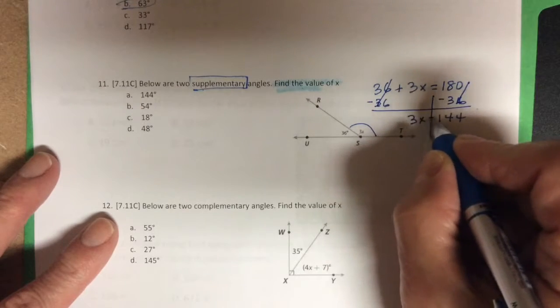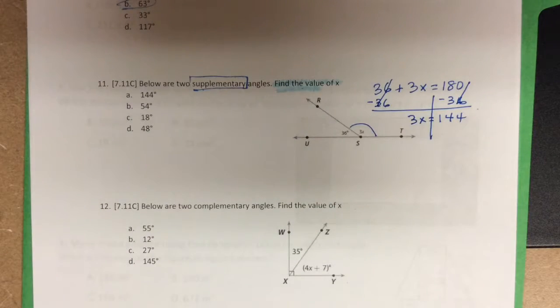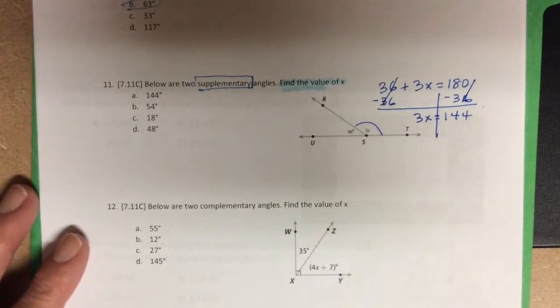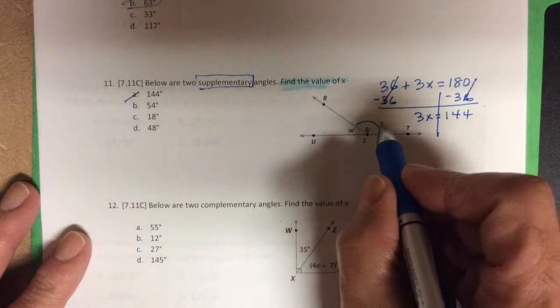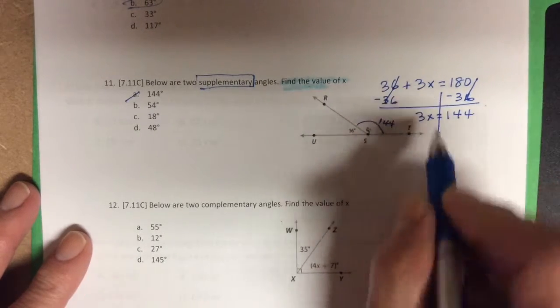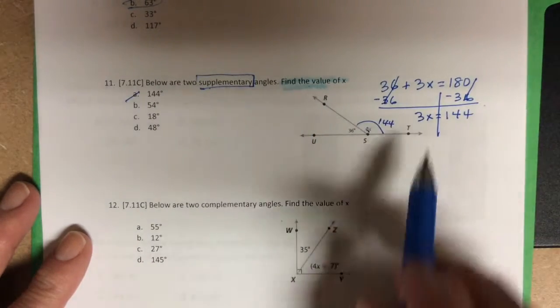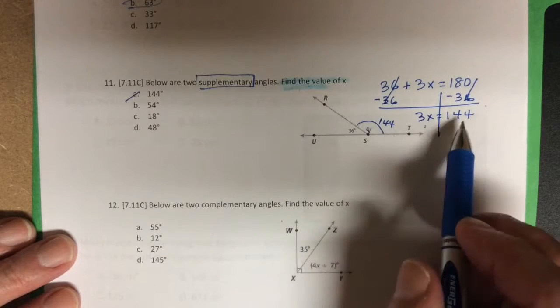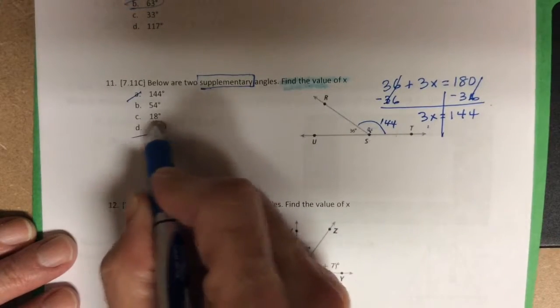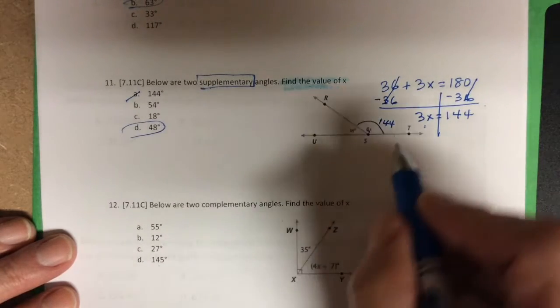3 times something equals 144, turns into a division problem, and it eliminates A because A is the entire angle. This angle is 144, but it asked you for x, and the angle says 3x. So 144 divided by 3 is 48.